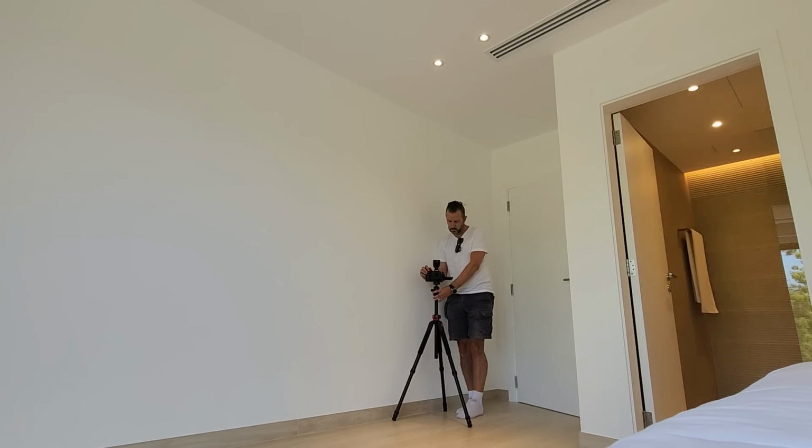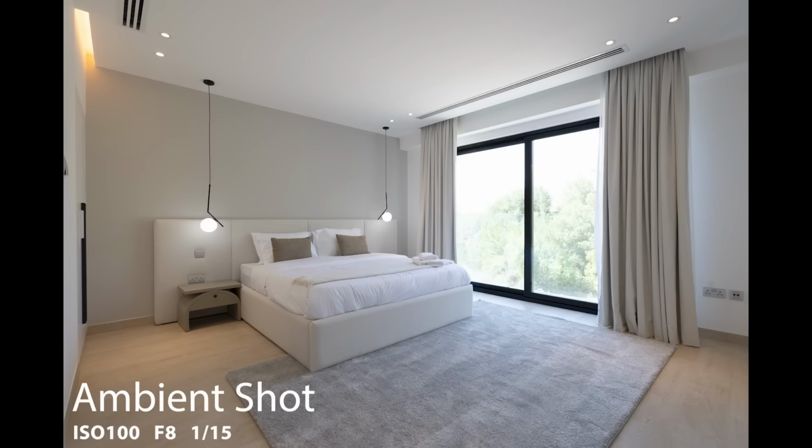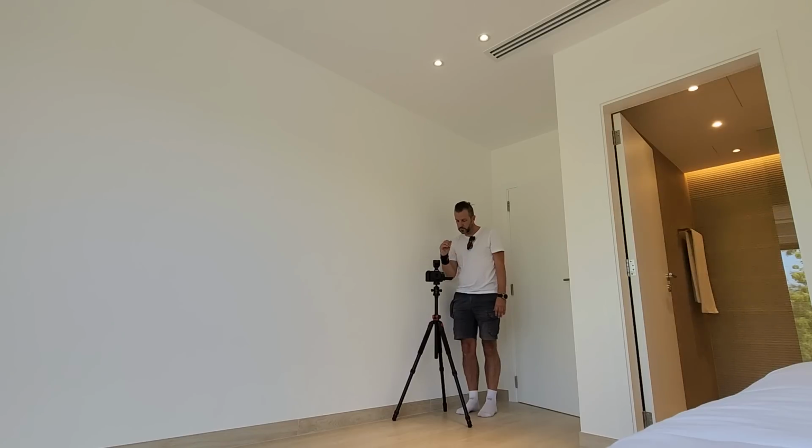So I'm just going to adjust the histogram so it's central or slightly above center, or slightly to the right of center I should say, and that happened to be 1/15 of a second. Again, ISO 100 and f8 for all of these shots.